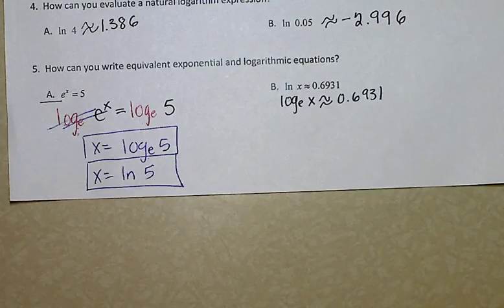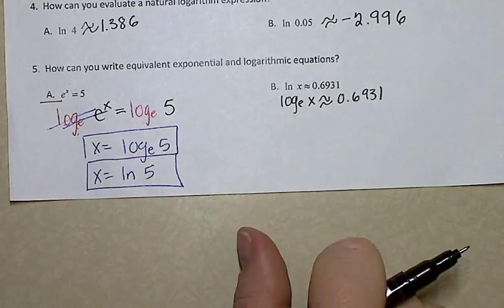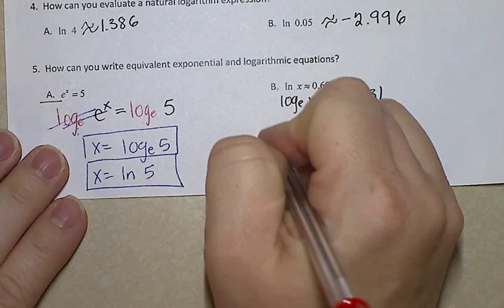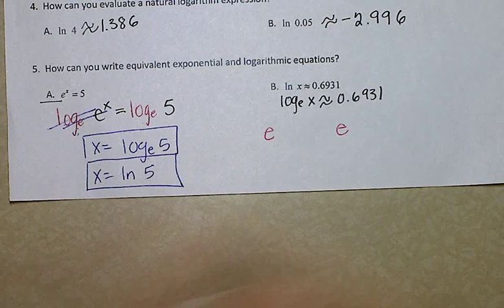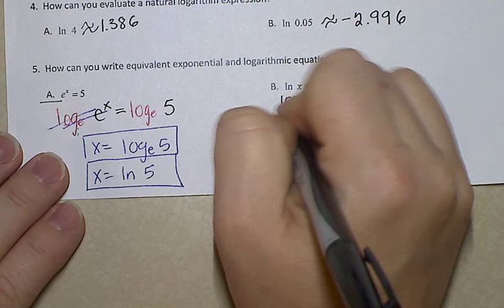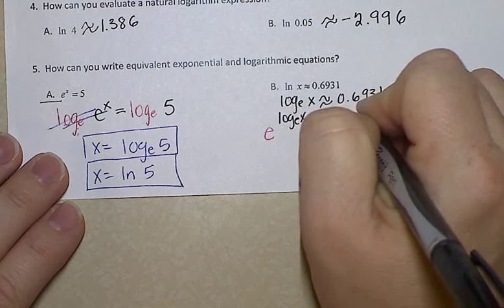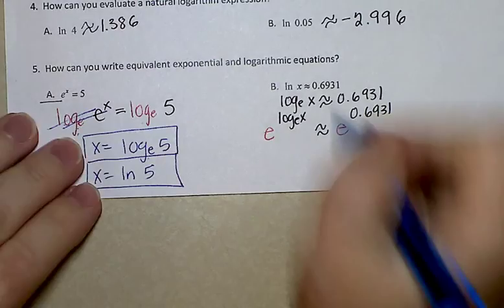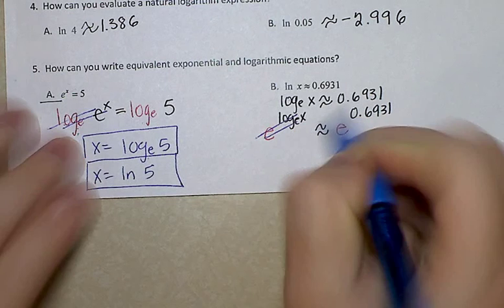Flip to the back and find number 6, part A. What can I do to this problem to eliminate the log base e? Write e as the base on both sides. That's what I'm adding to this problem. And what already existed now becomes the exponent on both sides. Okay, the log base e on top and the e down below cancel, and I bring down the x.